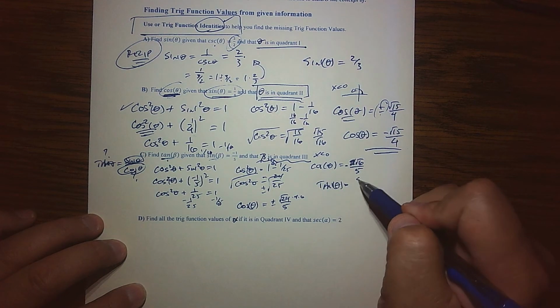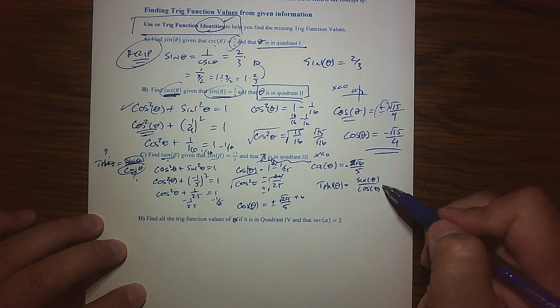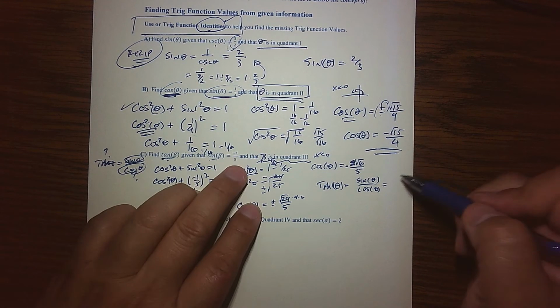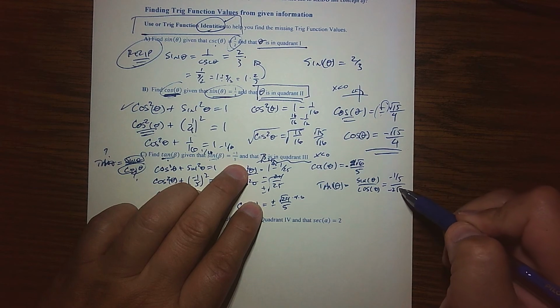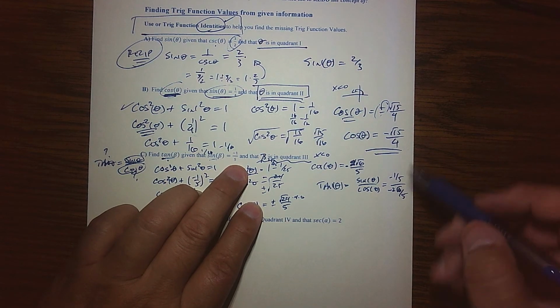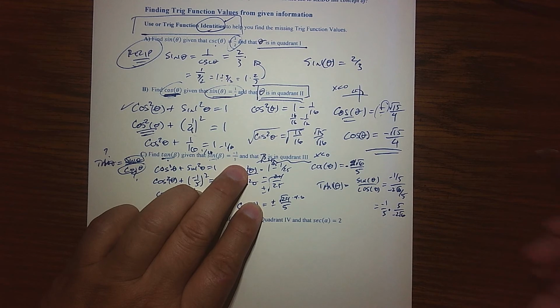By definition, by identity, we know that the tangent is sine over cosine. So I'm going to take my ratio -1/5 and divide it by my ratio -2 square root of 6 over 5. Of course, when I divide fractions, I'm actually multiplying by the reciprocal. The 5's will divide out.